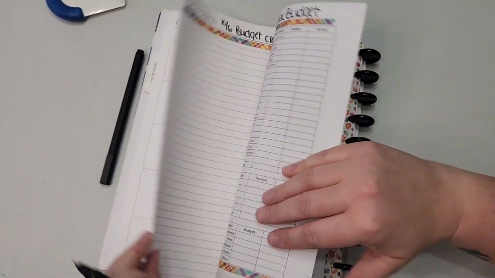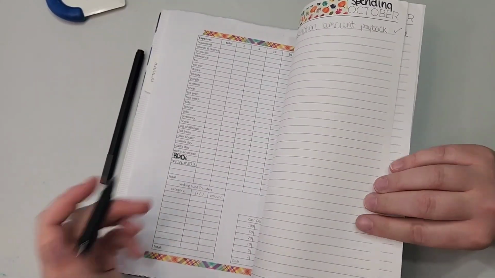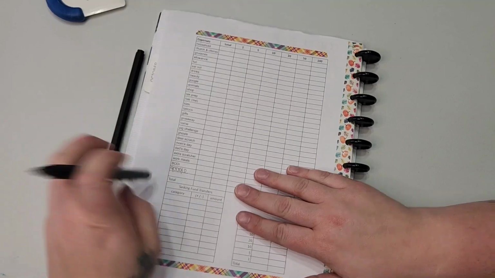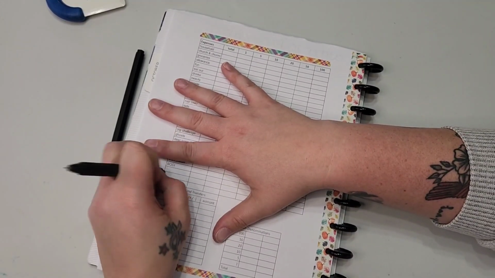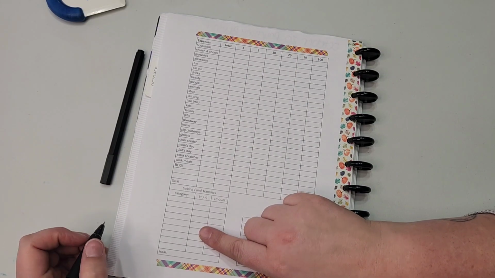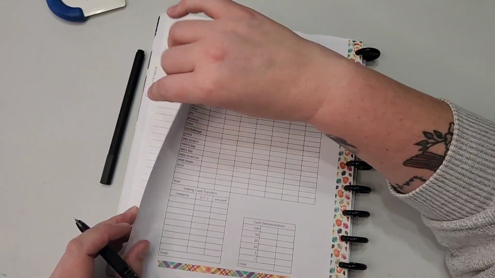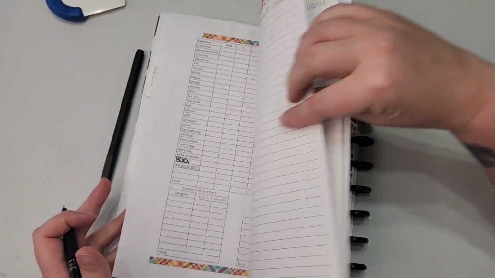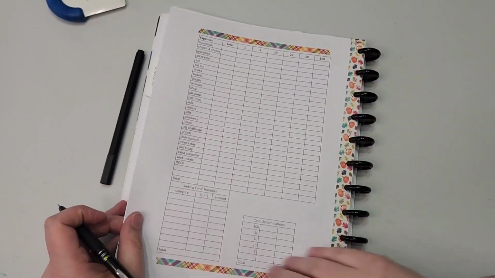Just to check the different categories to make sure I have the list of all the things that I need. Oh, Google is up higher. I was wrong, my bad. Otherwise, I think that has what I need for right now.